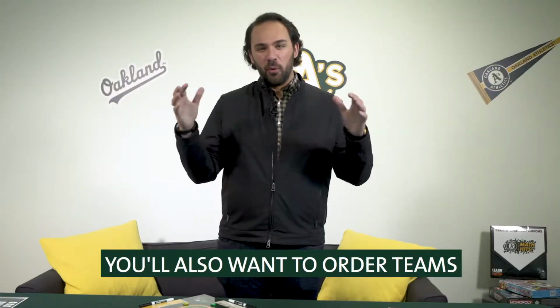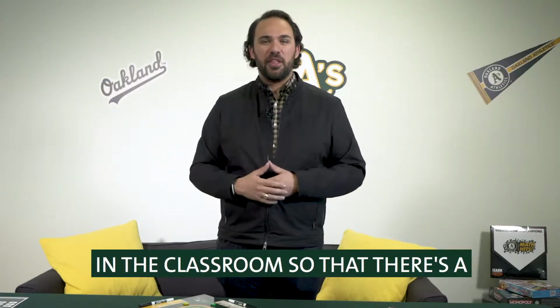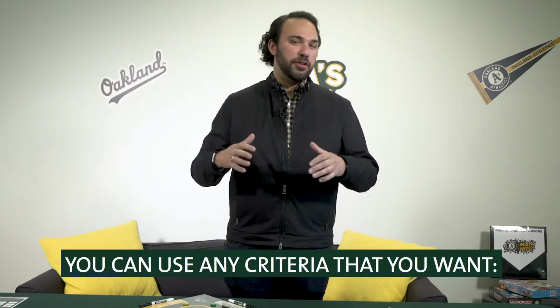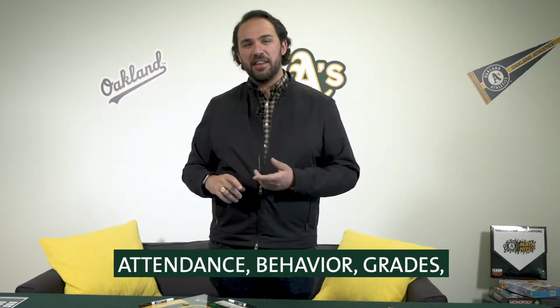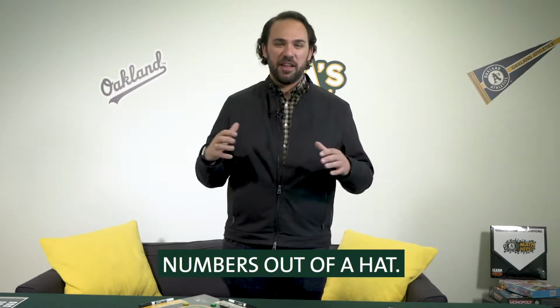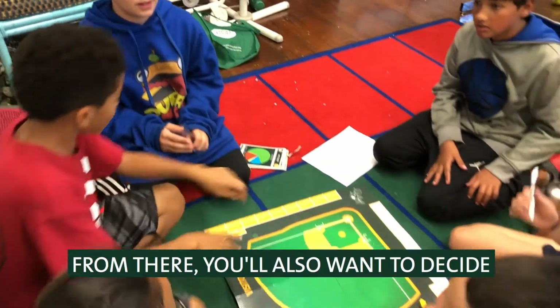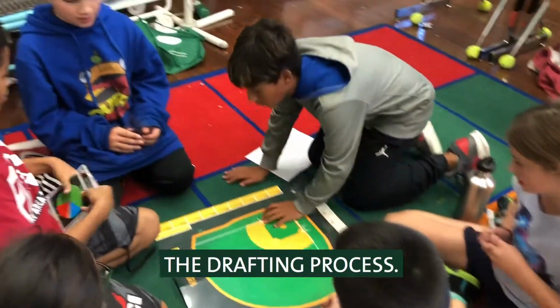You'll also want to order teams in the classroom so that there's a specific draft order and selection process. You can use any criteria that you want: attendance, behavior, grades, numbers out of a hat. Pick something and use it to order your teams for the draft. From there, you'll also want to decide how you want to format the drafting process.